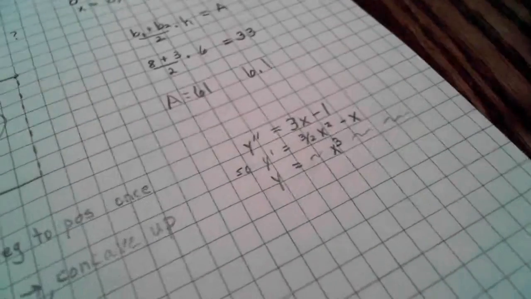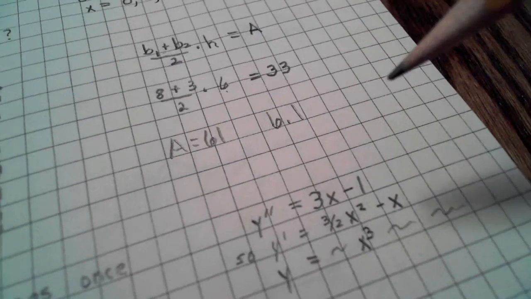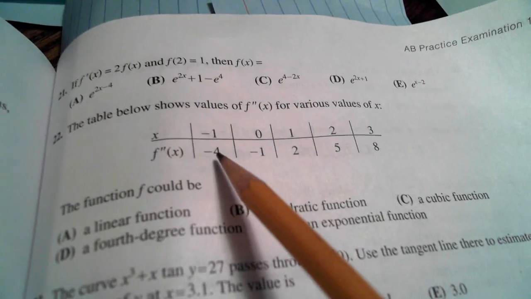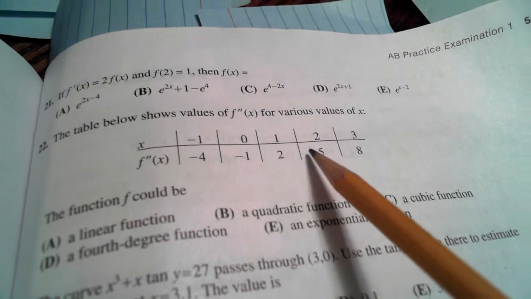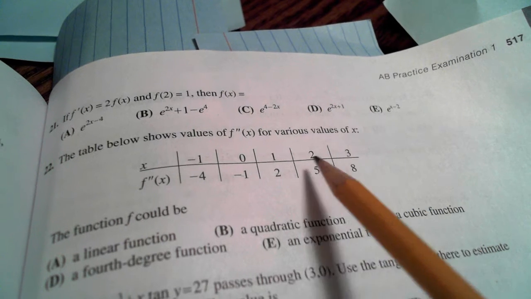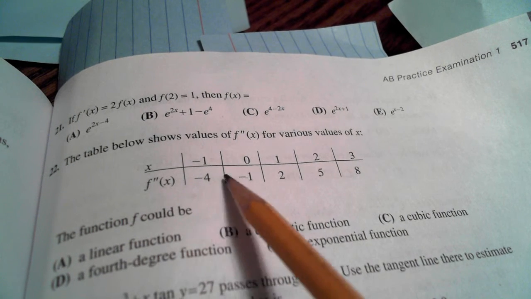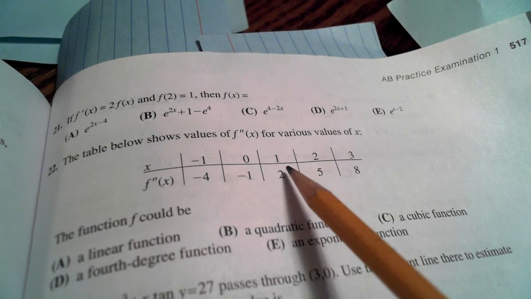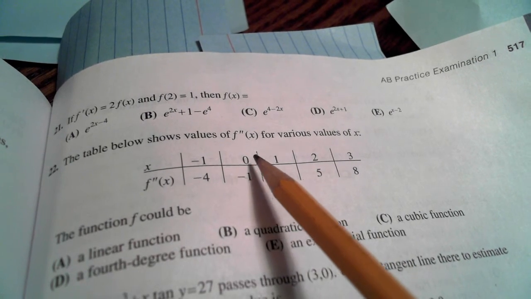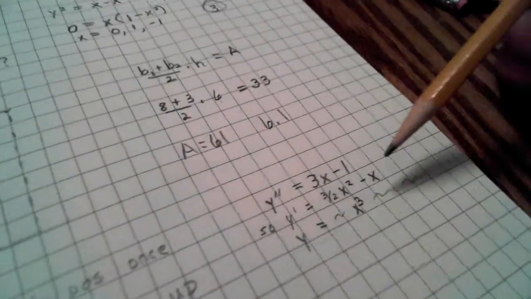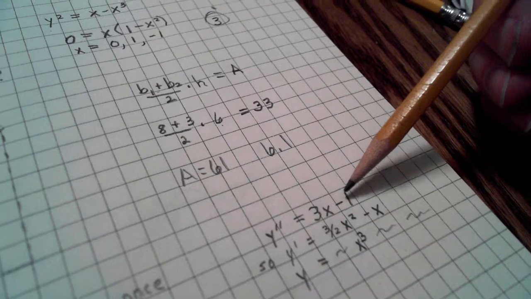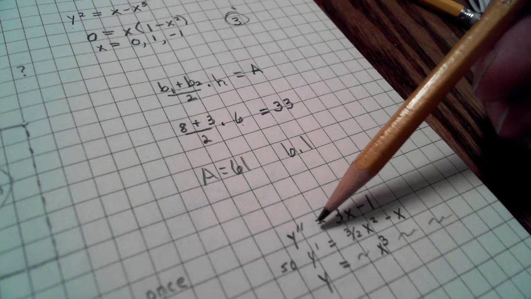Another way of looking at it here, if you look real close at these numbers, they go up by 3s. So that's saying the slope of the second derivative, if graphed, would be 3. And since it's negative 1 at 0, you could come up with this equation for the second derivative.